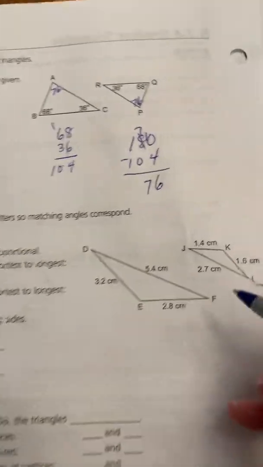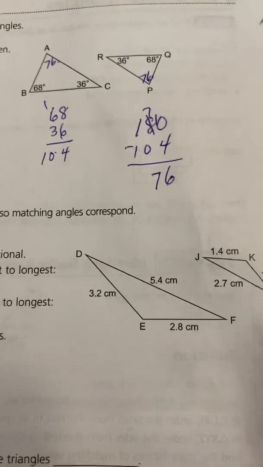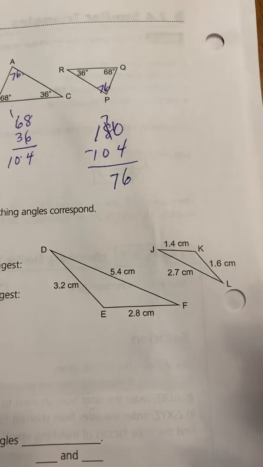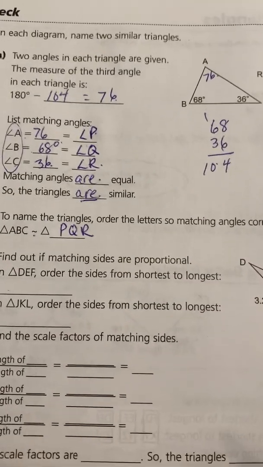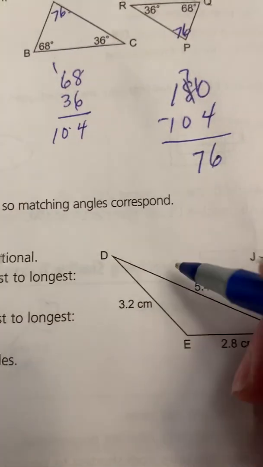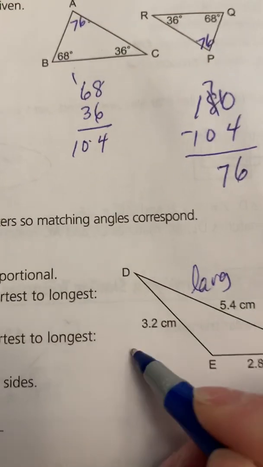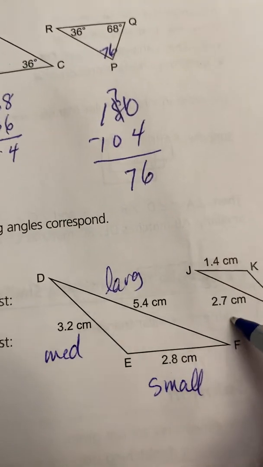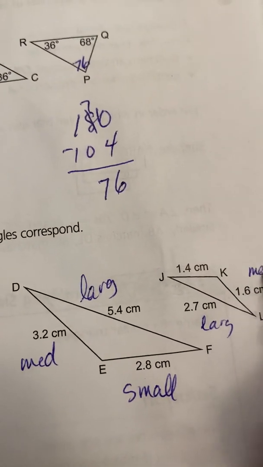So remember what I said. Quick, easy thing to do, because they're not sitting in a nice way that you can visually see that they're exactly the same. But it said here, we're going to check and see that by checking proportions. So here we have the largest side. This would be the medium side. This would be the smallest side. If I go over here, largest side, medium size, smallest side. So now we're going to set them up.